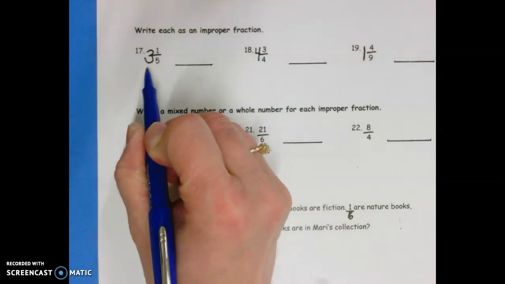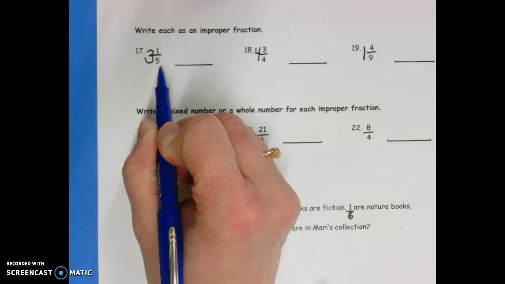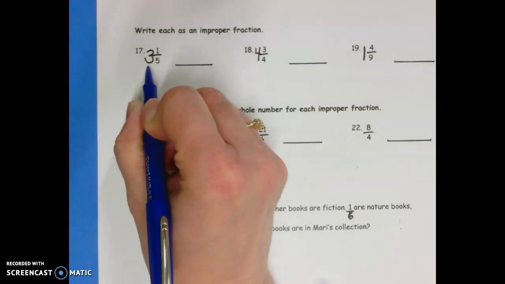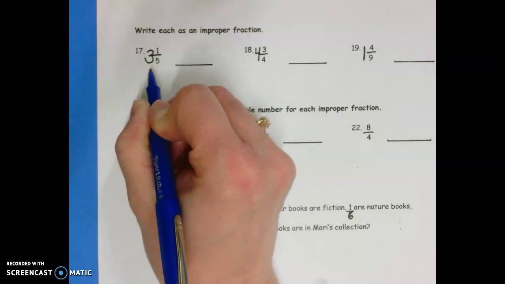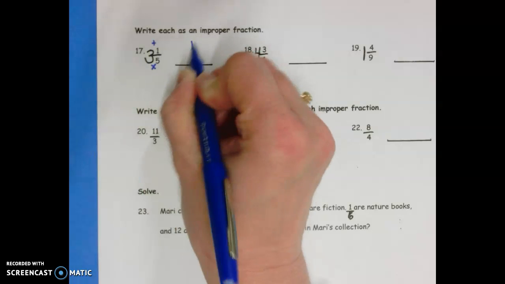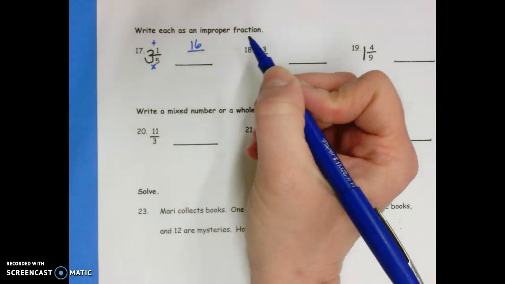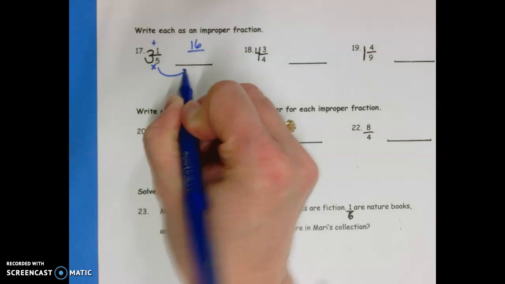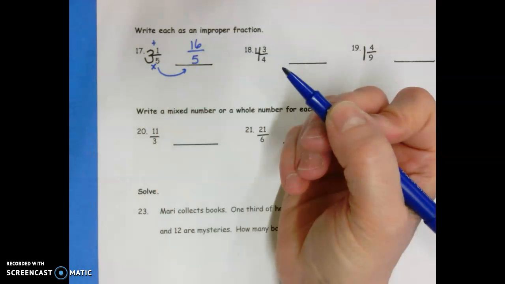So if I have 3 and 1/5, 3 wholes and a fifth more of another one. Well, for every whole one, remember I have 5/5. 3 times 5 is 15, plus that extra 1 is 16. 16, what size piece? I copy that denominator, 16/5.